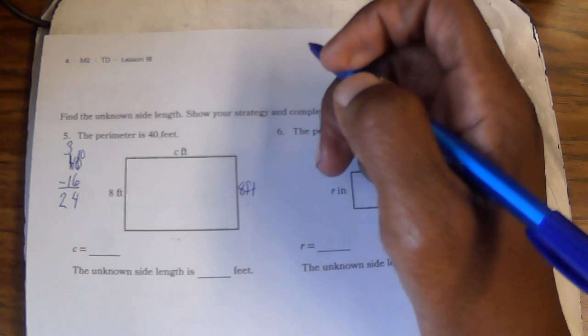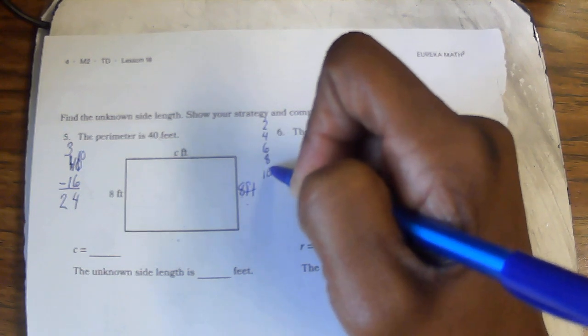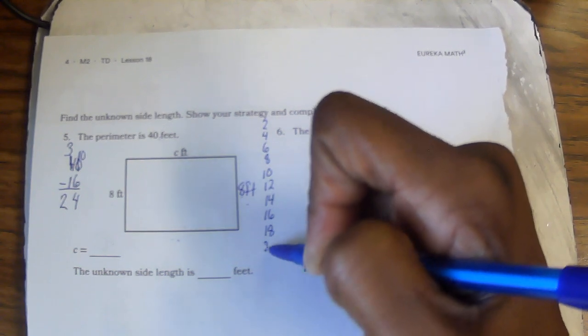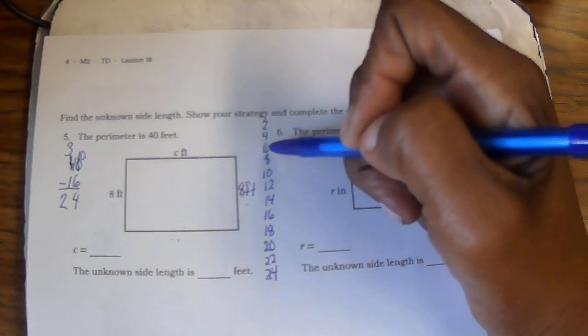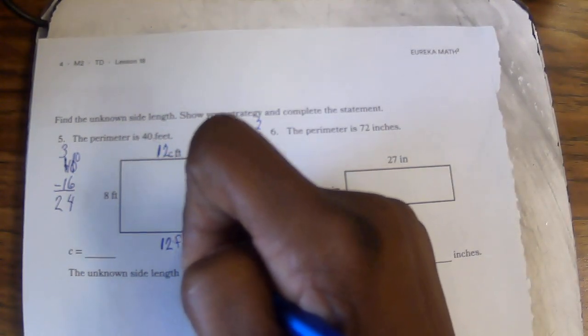Let's watch. I'm going to do my multiples of 2 because I have 2 sides. When I get to 24, I'm going to stop. So I have 2, 4, 6, 8, 10, 12, 14, 16, 18, 20, 22, 24. Now I'm going to count how many multiples I had to write. 1, 2, 3, 4, 5, 6, 7, 8, 9, 10, 11, 12. 12. So that lets me know that the top or the length is 12 and the bottom is also 12 feet because opposite sides are congruent.